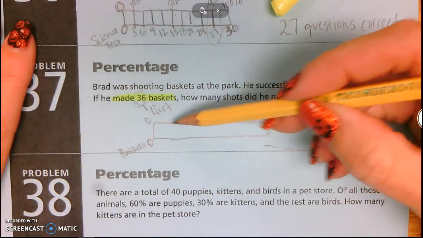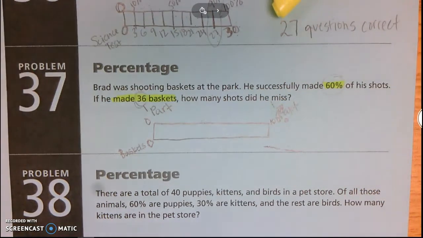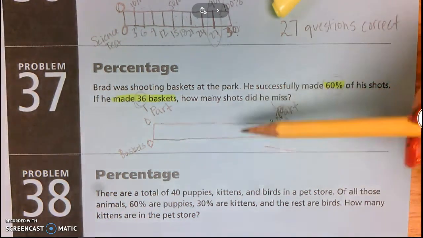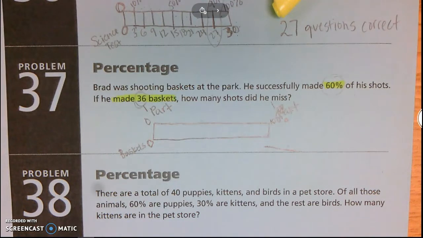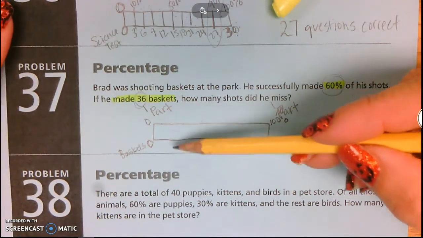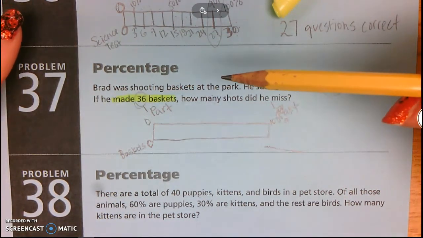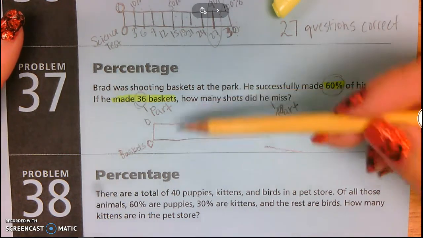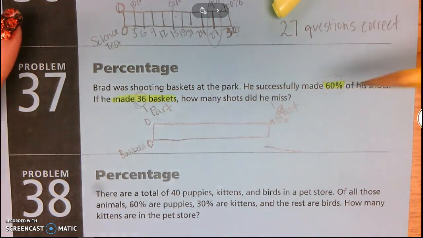So how can I show 60%? Well, I could show 60% by breaking it into 20% increments: 20, 40, 60, 80, 100. So I could break it into 5 boxes, or I could show it breaking it into 10 boxes. That would give me 10, 20, 30, 40, 50, 60.